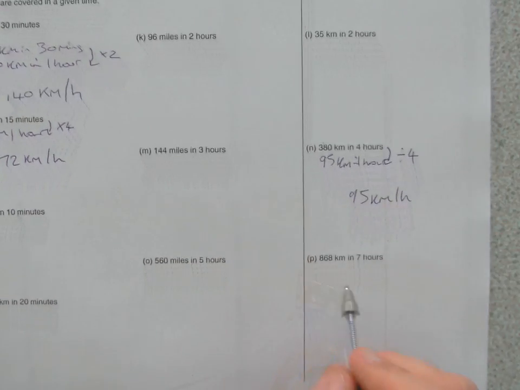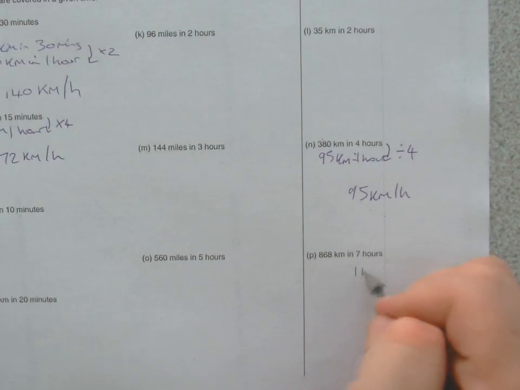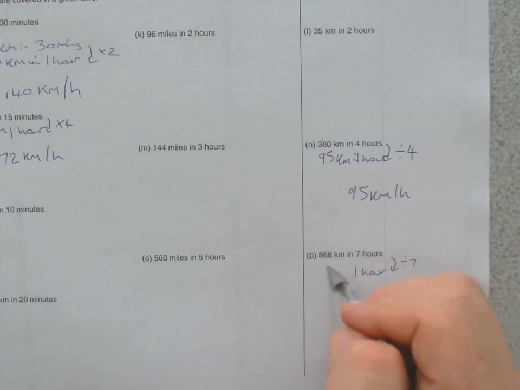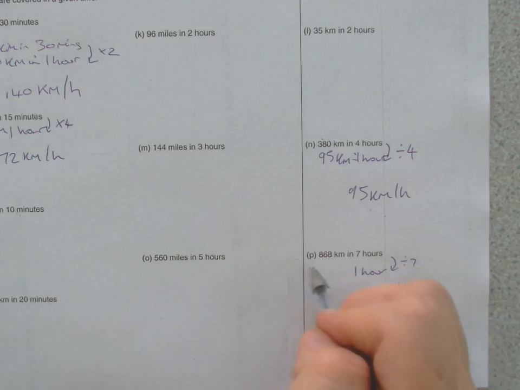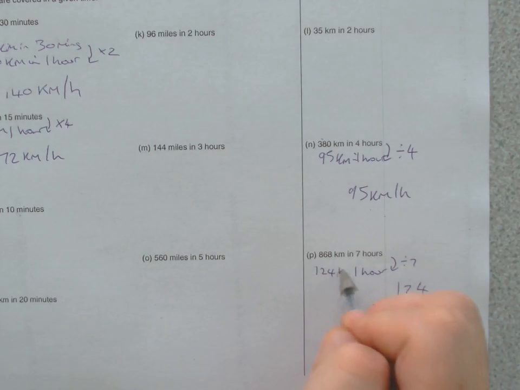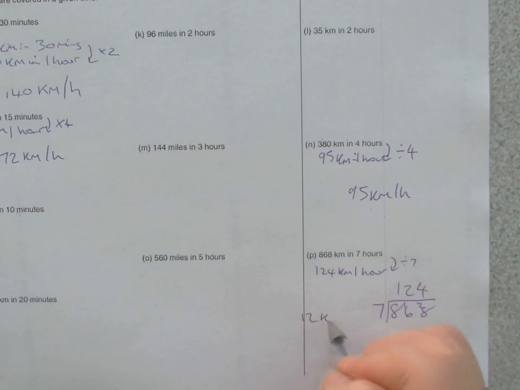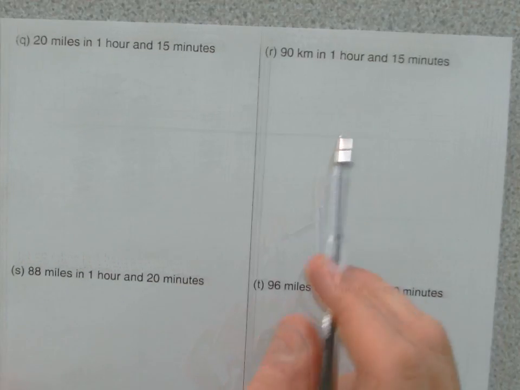Here you'd have to divide by 7 to get this to 1 hour. So divide that by 7. You might need to use the bus stop method to divide this by 7. So 7 into 8 goes once, remainder 1. 7 into 16 goes twice, remainder 2. 7 into 28 goes 4. So it'll be 124 kilometers in 1 hour. So 124 kilometers per hour.